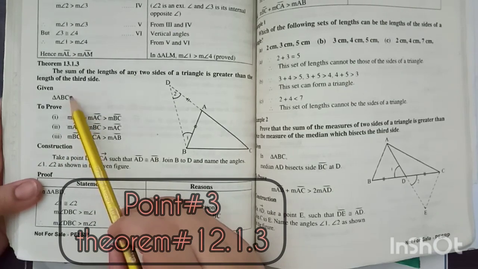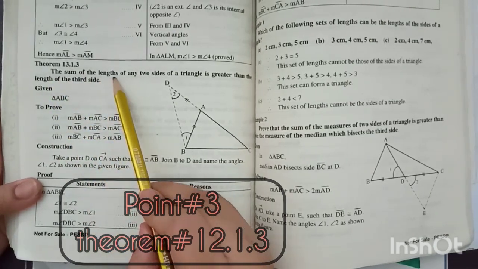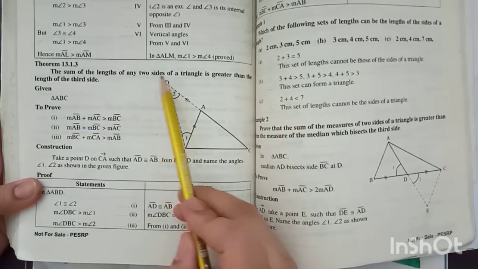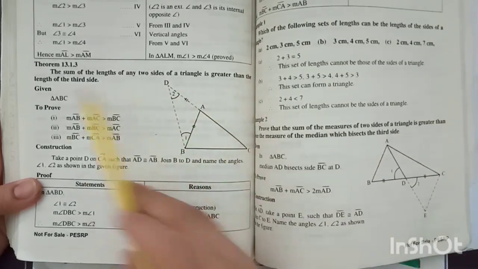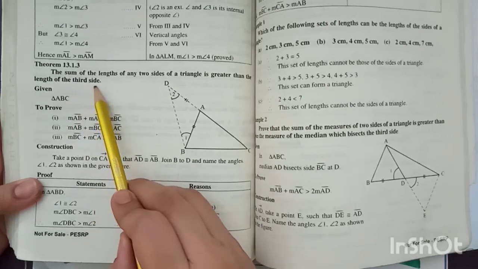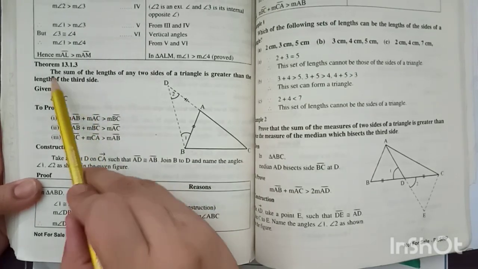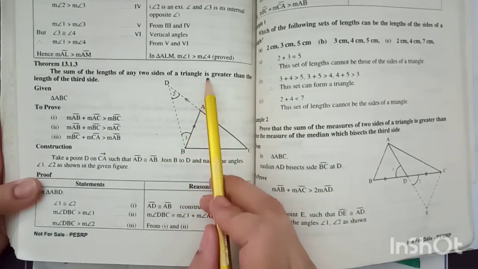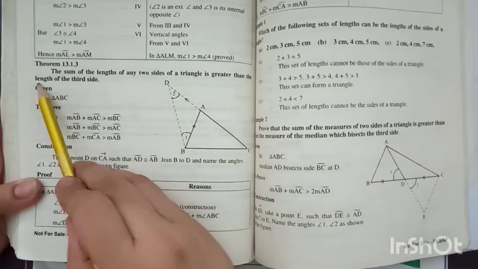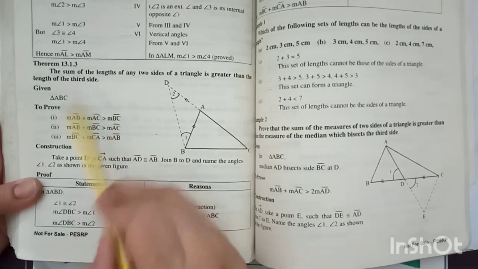My third point is, the sum of lengths of any two sides of a triangle is greater than the length of the third side.